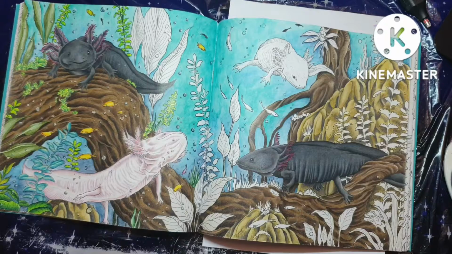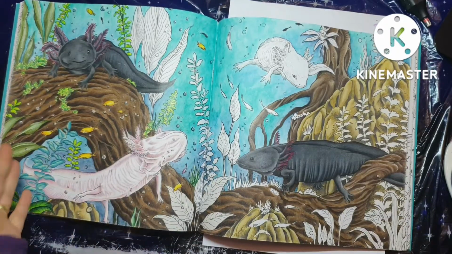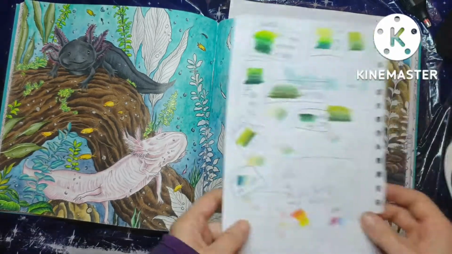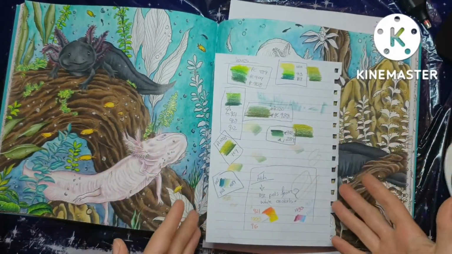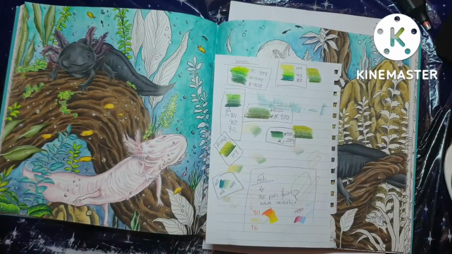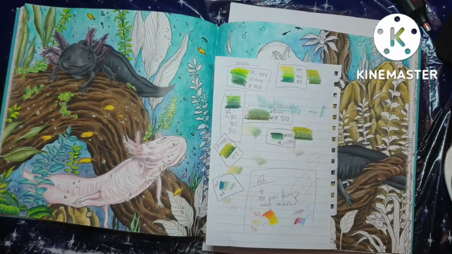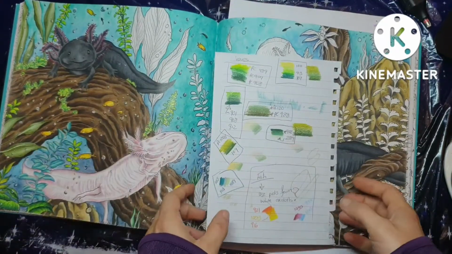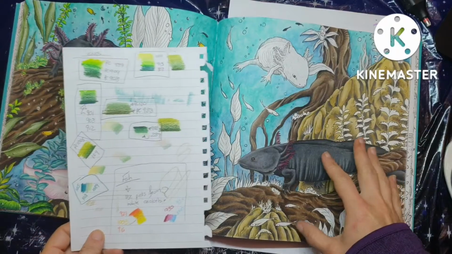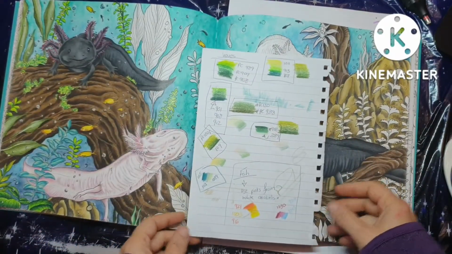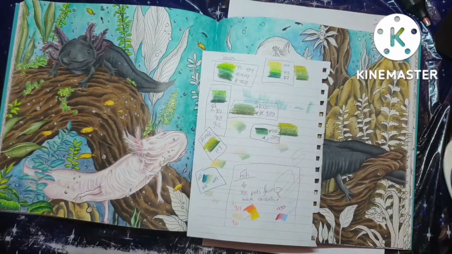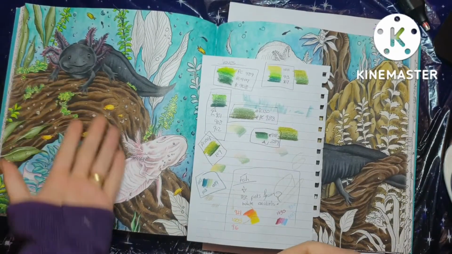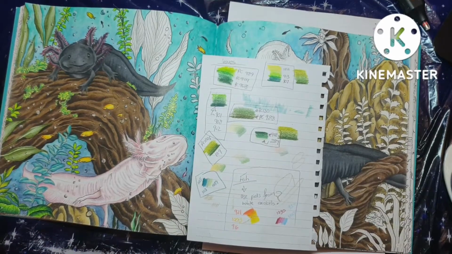But I also needed to work out which shades of green I was going to put where, and as you can see, I've made a lot of swatches and I've marked out in the boxes. Those are all the different green combinations that I have used on this page, which we will use on the same page. So you will have all of these colors listed, and it will be pretty simple for you to carry on coloring this side as well.